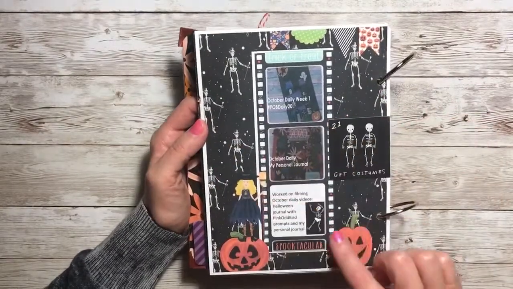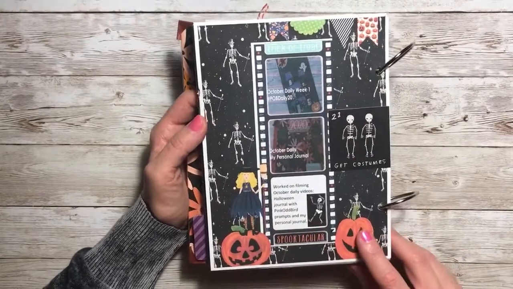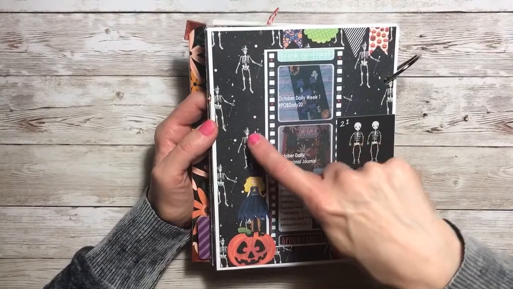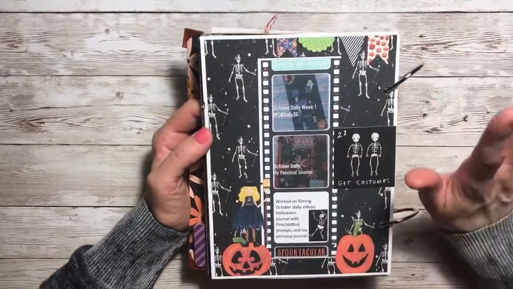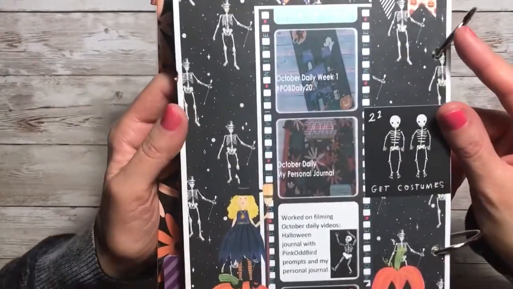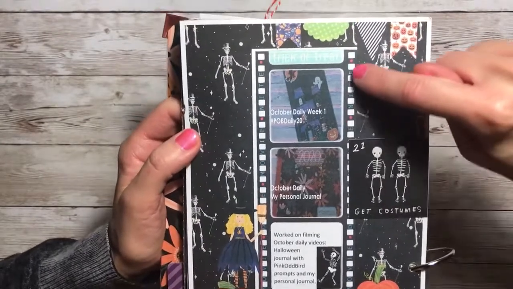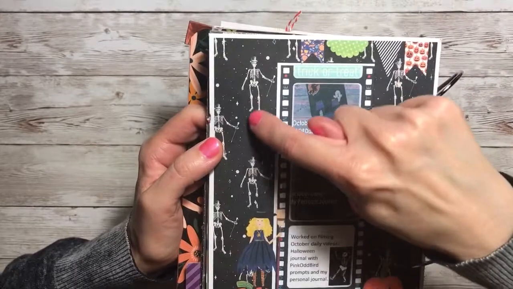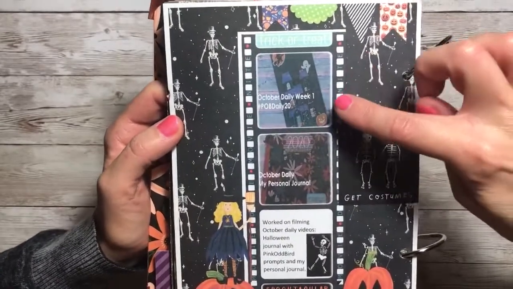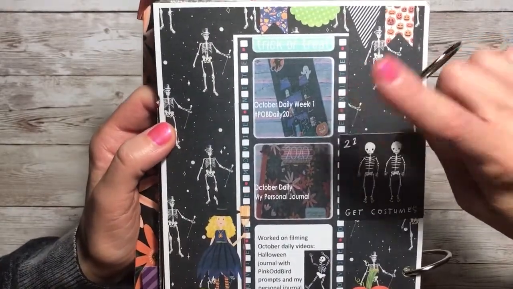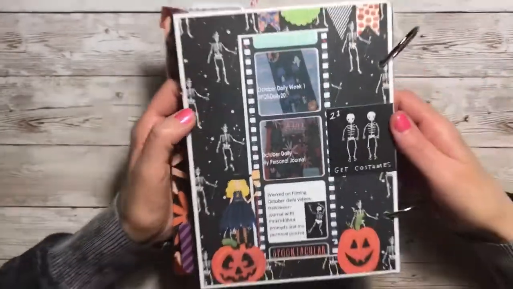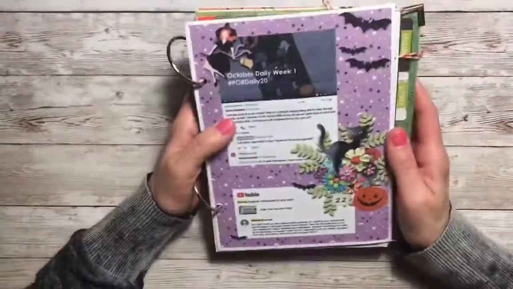This is a digital layout here that I used from several collections. The background paper with the skeleton and the top hat and cane, which I love because it's like he's going to the movies, and I included a film strip here. This was from Halloween Market, and what I did was just add a picture of the 2 videos that I worked on that day for that layout.